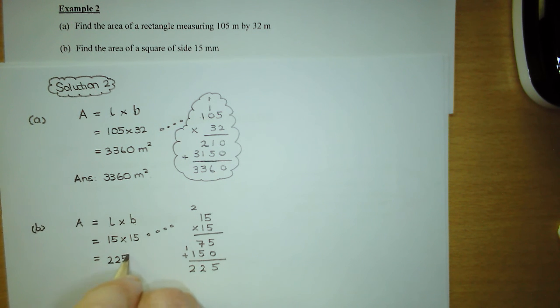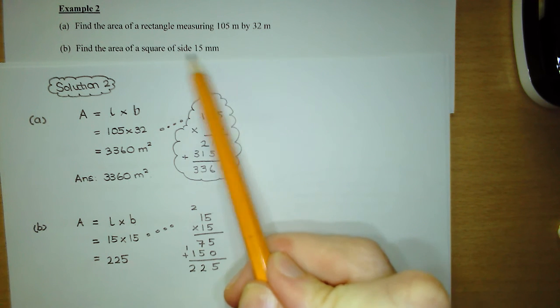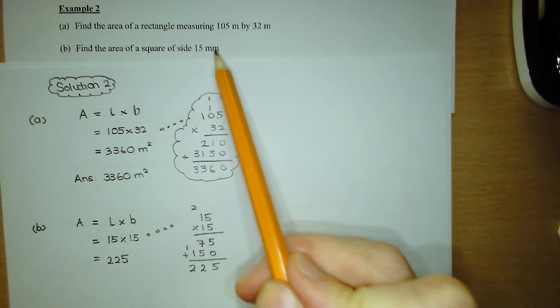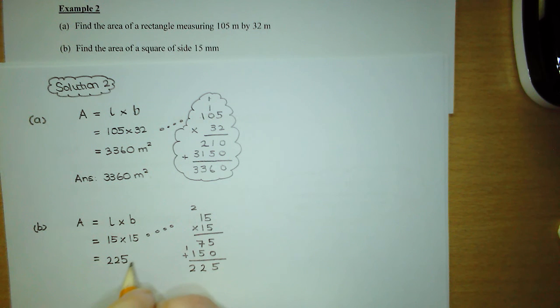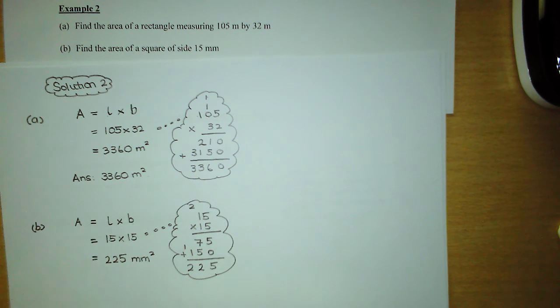And again, be extremely careful with units here. Go back to the question. It was a square of side 15 millimeters, so the length and breadth were both in millimeters, so that means the area will be millimeters squared. And again, we write our answer underneath. So our final answer, 225 millimeters squared.